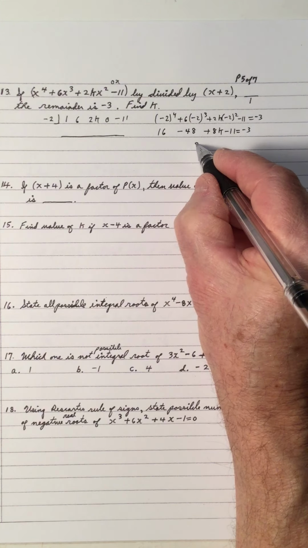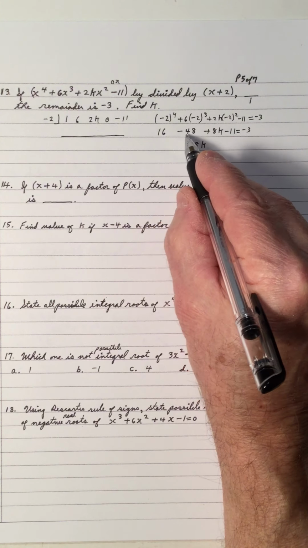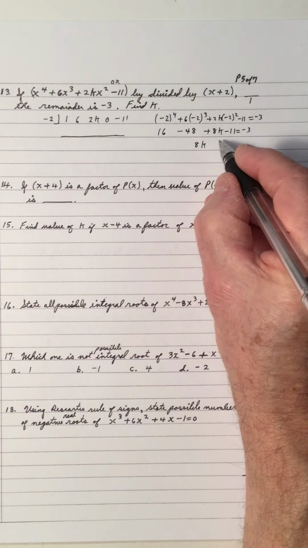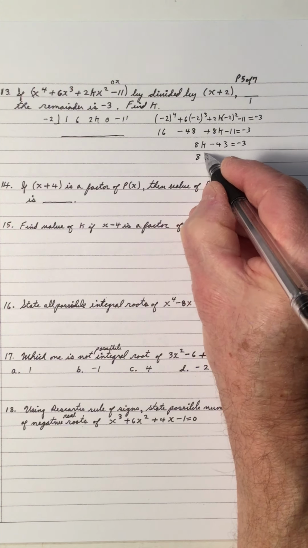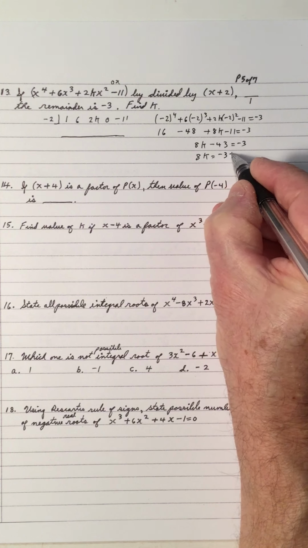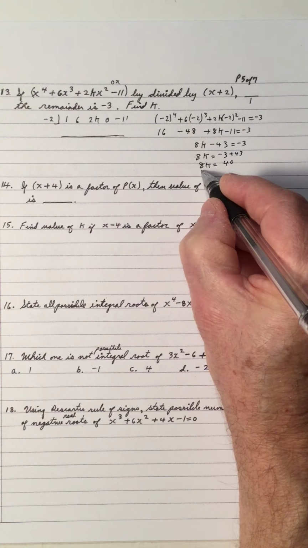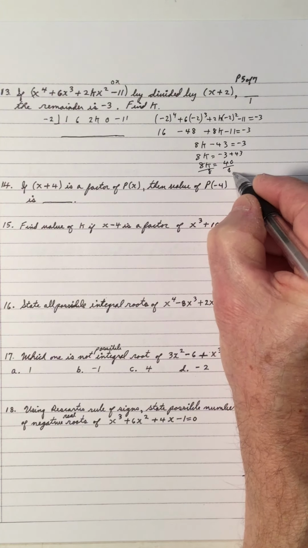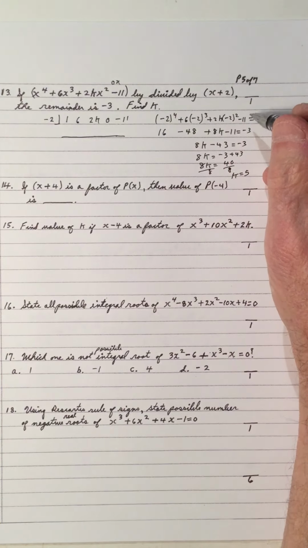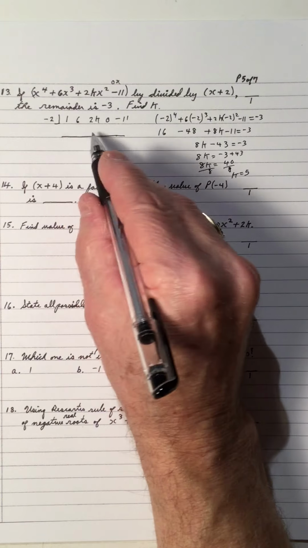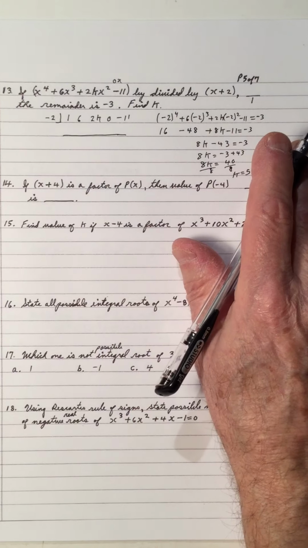So when I add all this up, 8k and 16 minus 48 minus 11 gives me a negative 43. So 8k is negative 3 plus 43. 8k is equal to 40, and then divide by 8. K equals 5. So if you have 5 for k, now if you want to try it with synthetic division, go ahead, but if you haven't done it before, you might get mixed up.